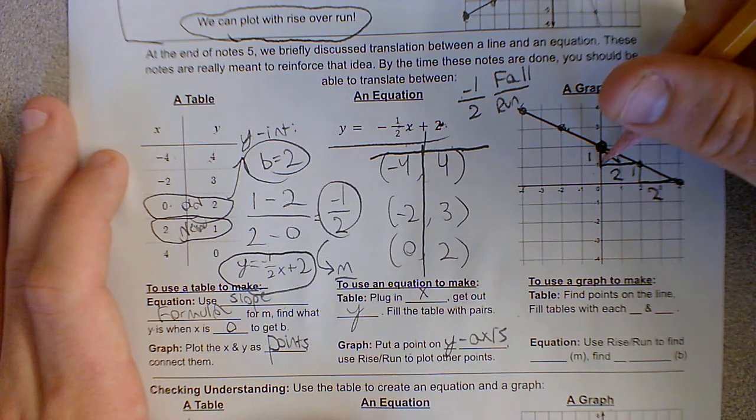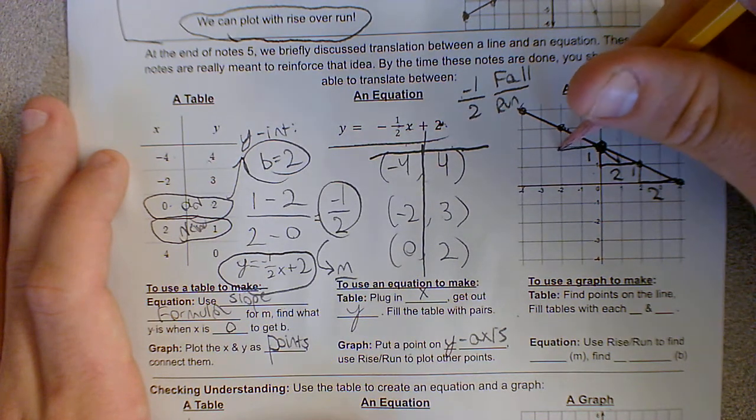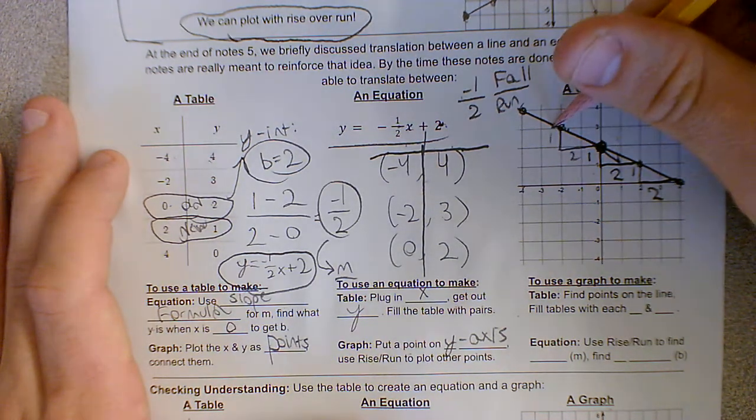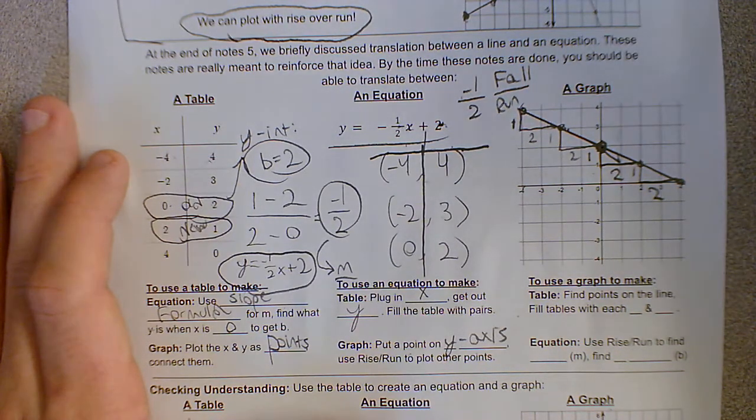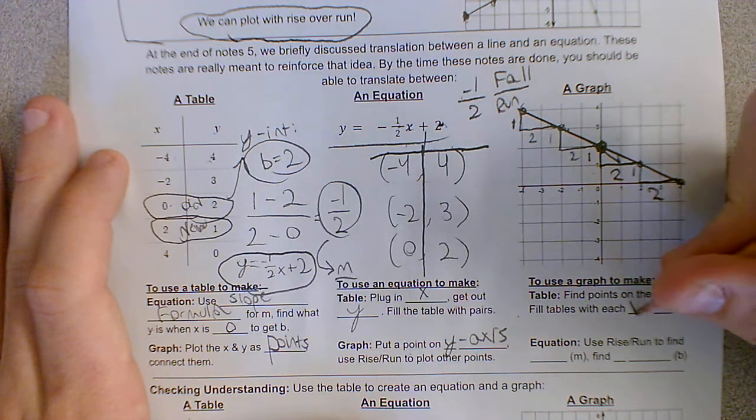We can go the other way. Over 2, up 1. So, from an equation, we can get a graph. From a graph, we can make a table. We find the points on the line and fill tables with each x and y.